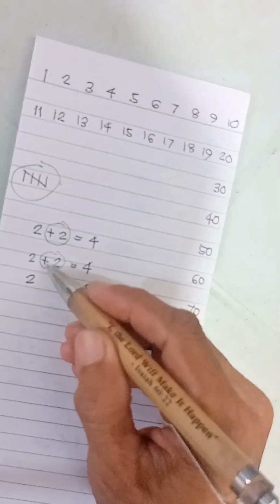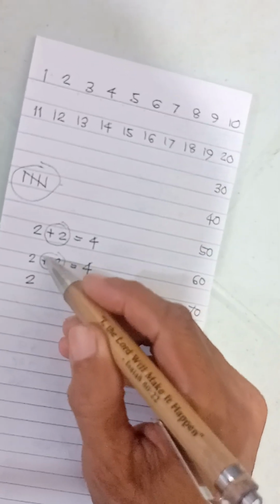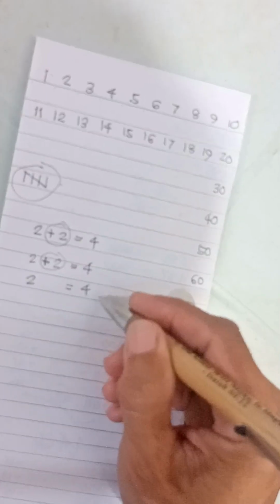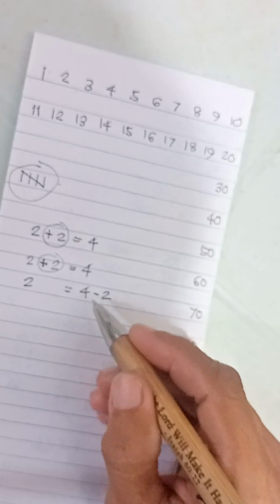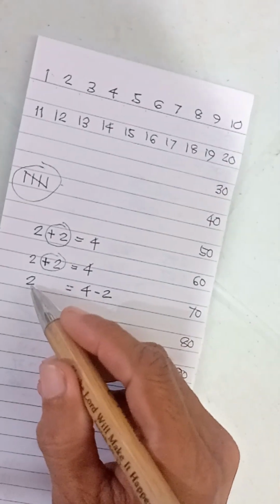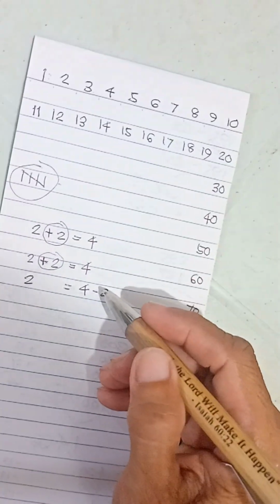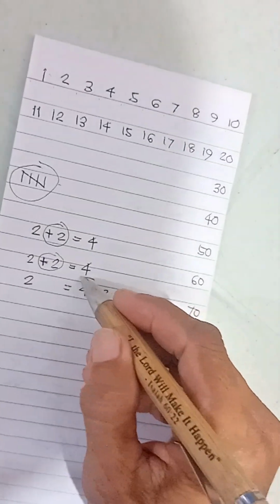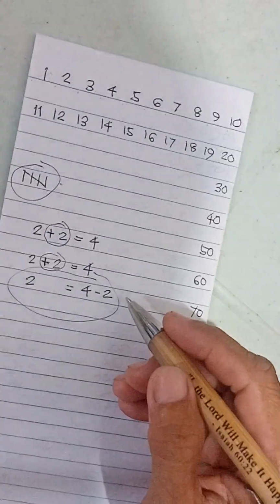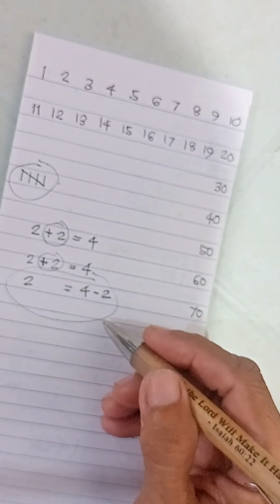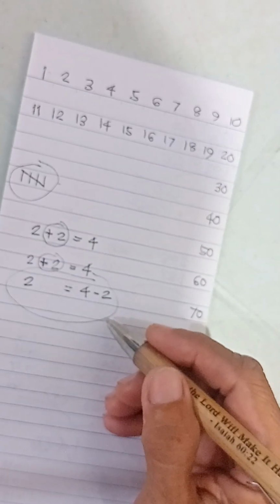You change the sign of the number 2, the positive will become negative. 4 minus 2 equals 2. This is the equation sometimes explained in mathematics.